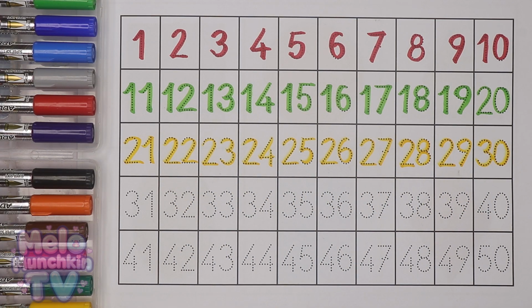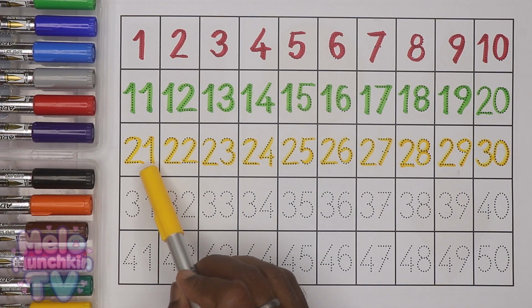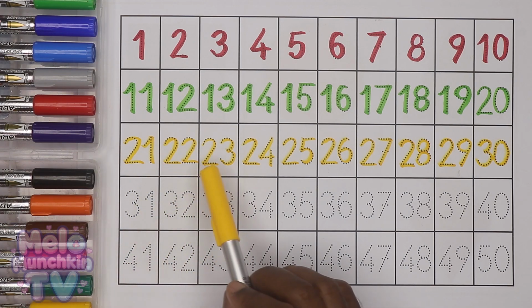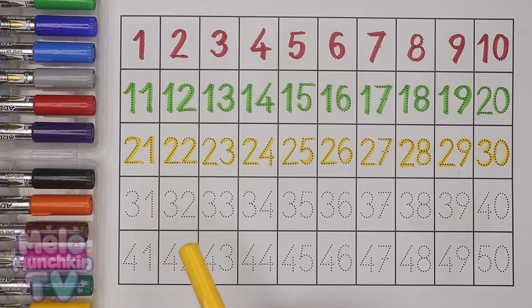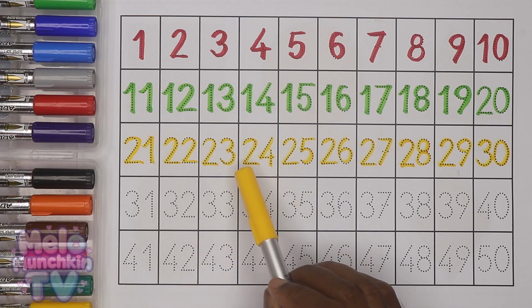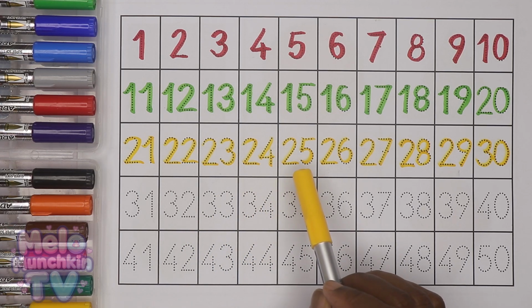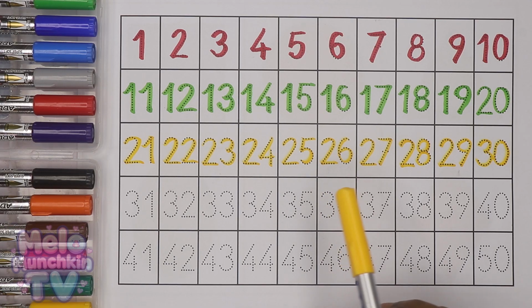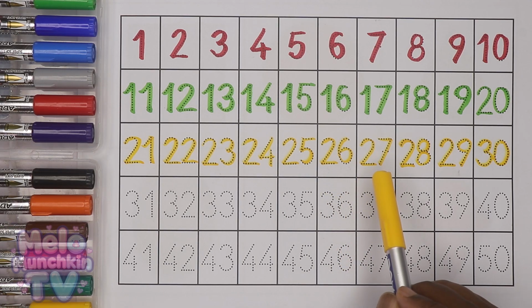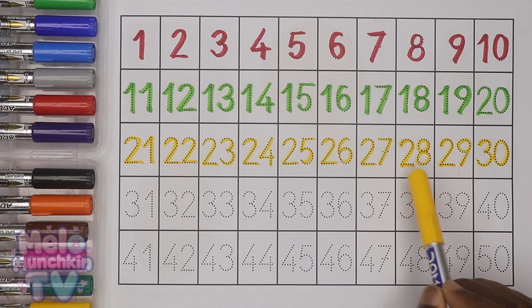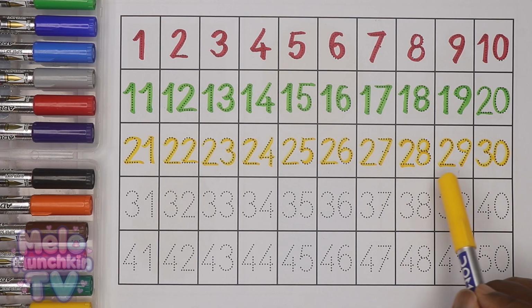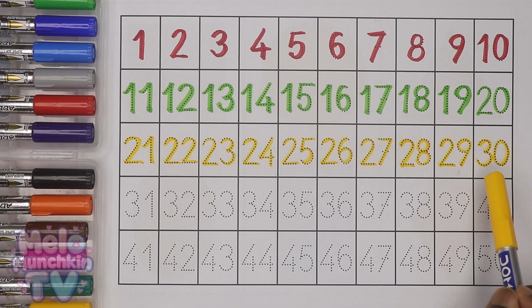Let's count once again. 2, 1, 21, 2, 2, 22, 2, 3, 23, 2, 4, 24, 2, 5, 25, 2, 6, 26, 2, 7, 27, 2, 8, 28, 2, 9, 29, and 3, 0, 30.